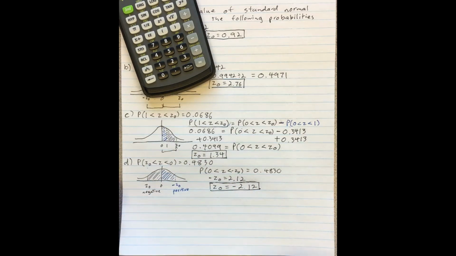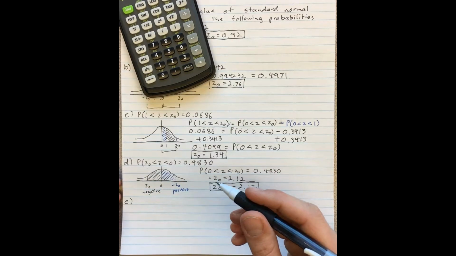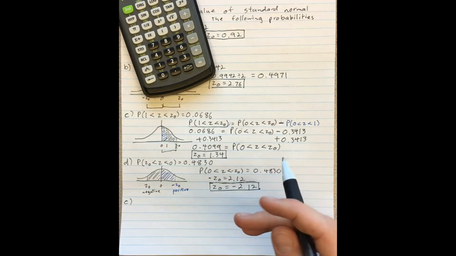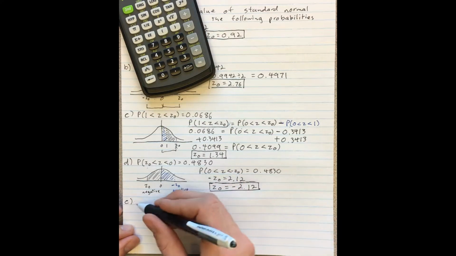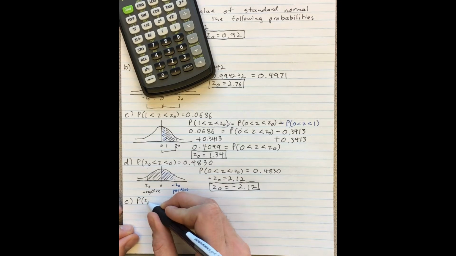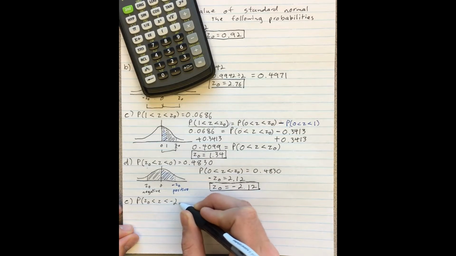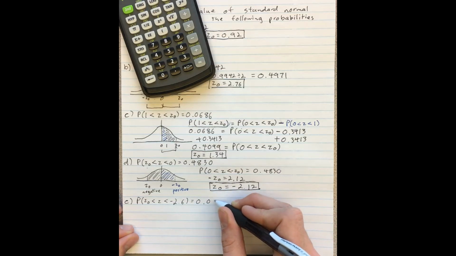All right, now let's say C. So for C, just give me a second here. I have a computer open beside me, so I have to make sure I copy down the right question. So we're saying, okay, the probability that z is between z0 and negative 2.6 is equal to 0.0024.